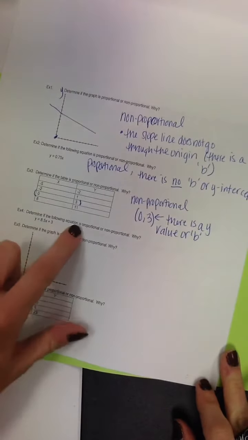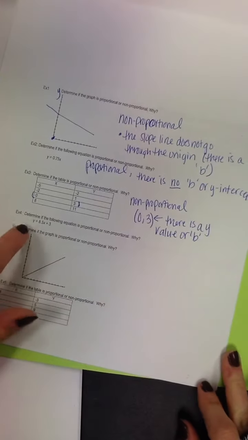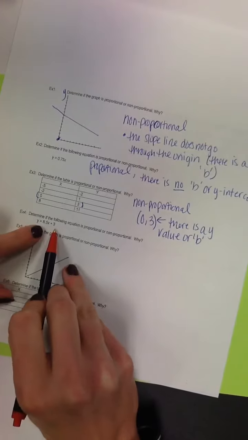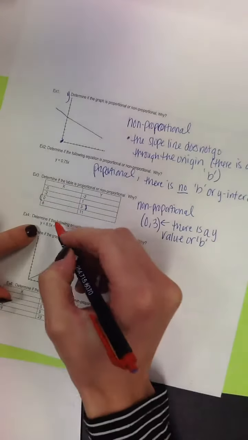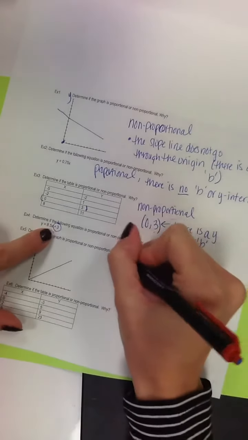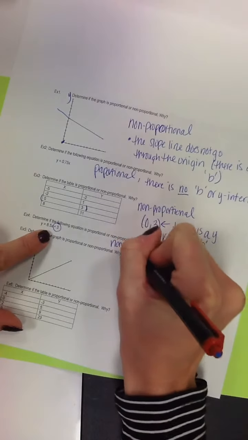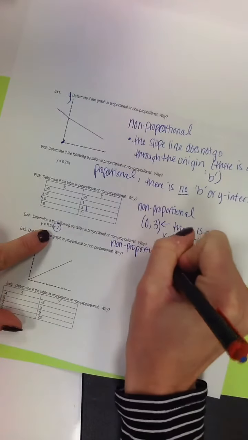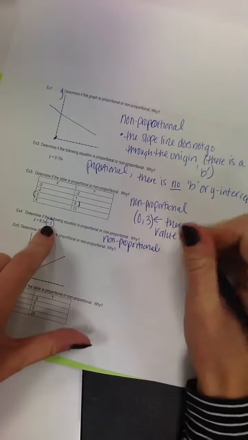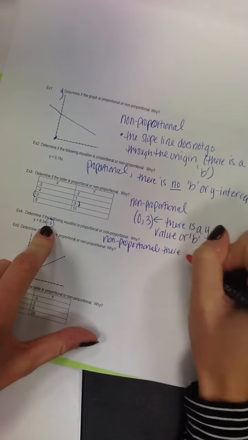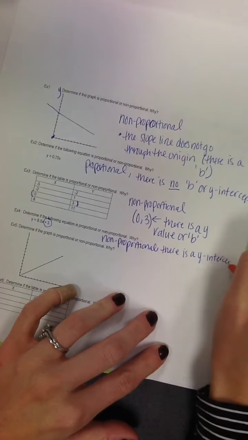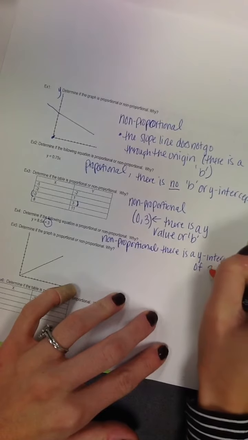Example 4, determine if the following equation is proportional or non-proportional and why. So we've got y equals 8.5x plus 3. We've got some extra. We've got a b. So it's going to be non-proportional. In this particular case, it's non-proportional because there is a y-intercept of 3.